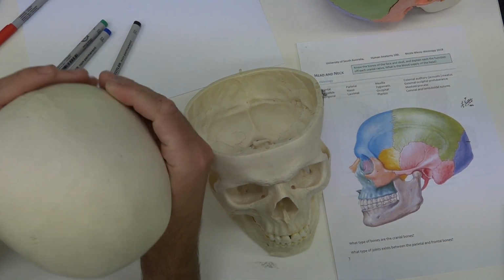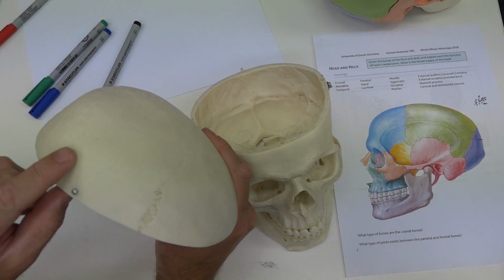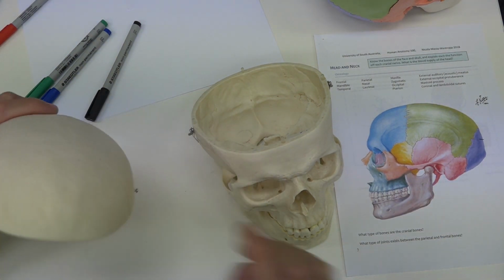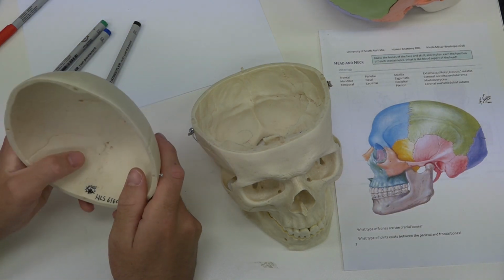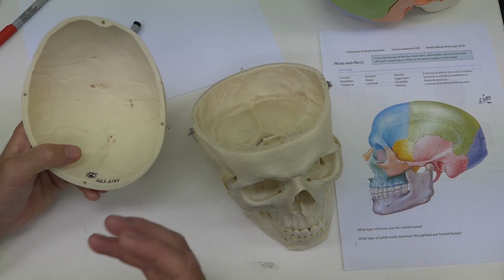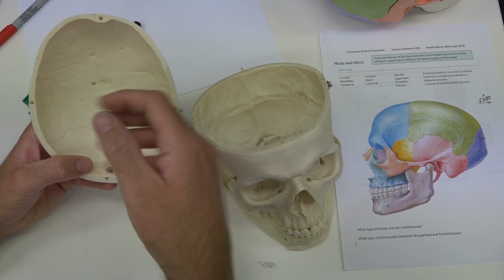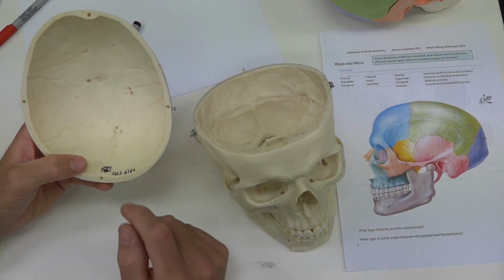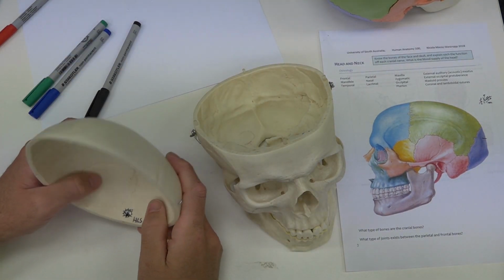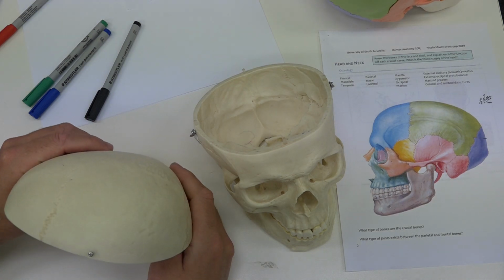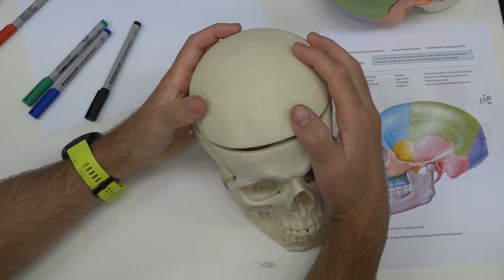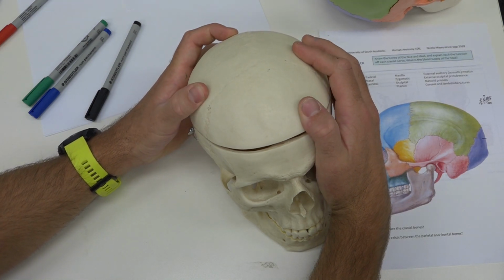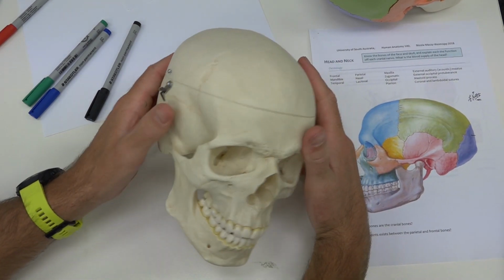On the outside, we can distinctly see lines on the skull, like on this picture here coming around, where we would have attachment of muscles. So the inner side will obviously take the brain, so this is our cranial fossa, and the outside would be for attachment of the skin and the muscles.